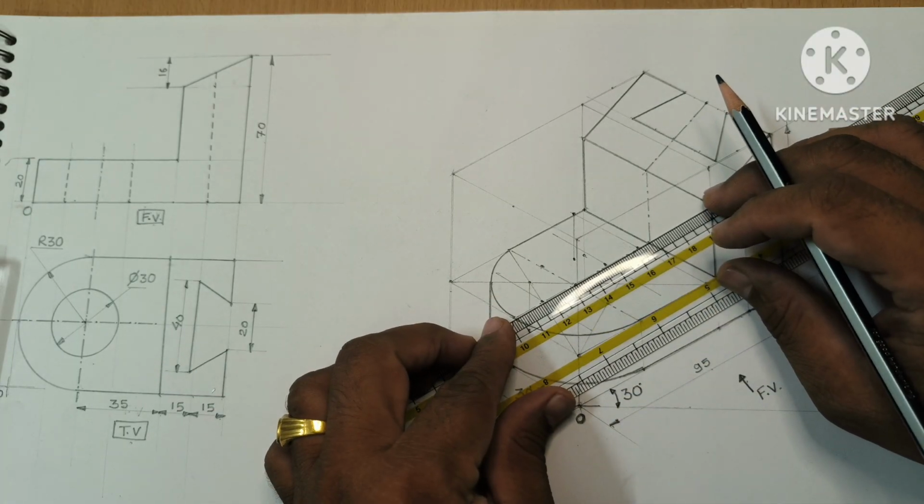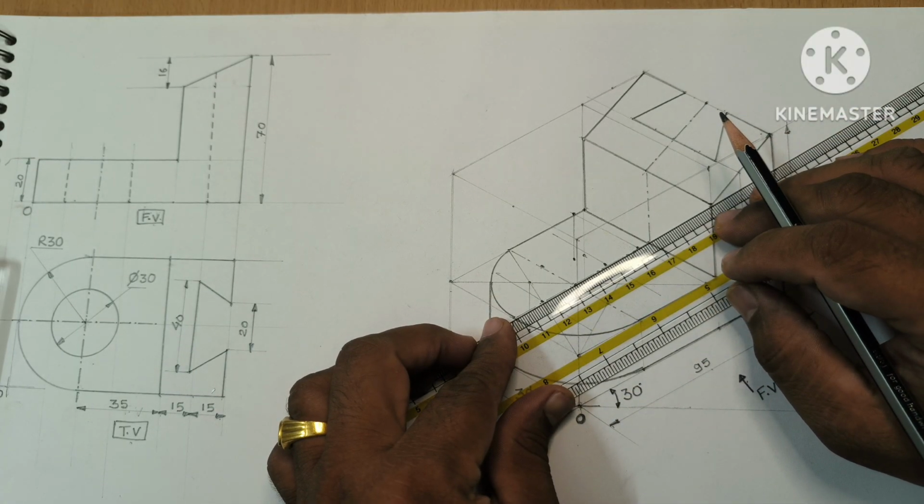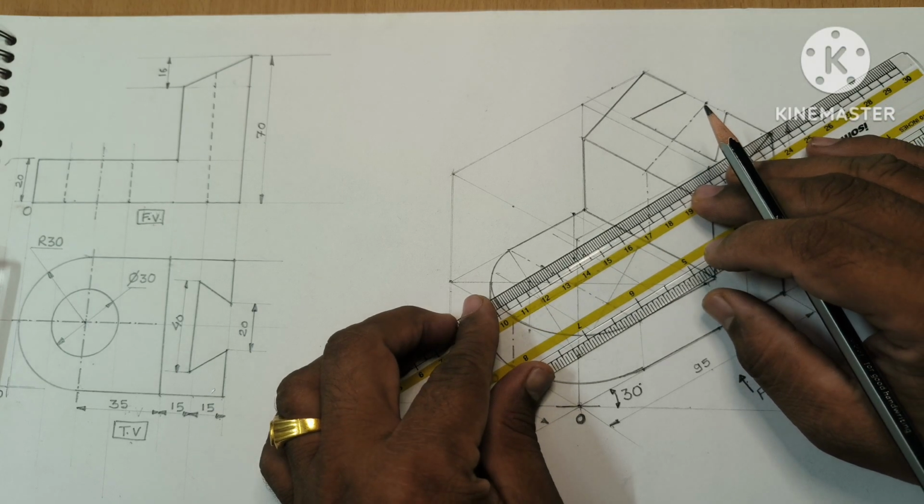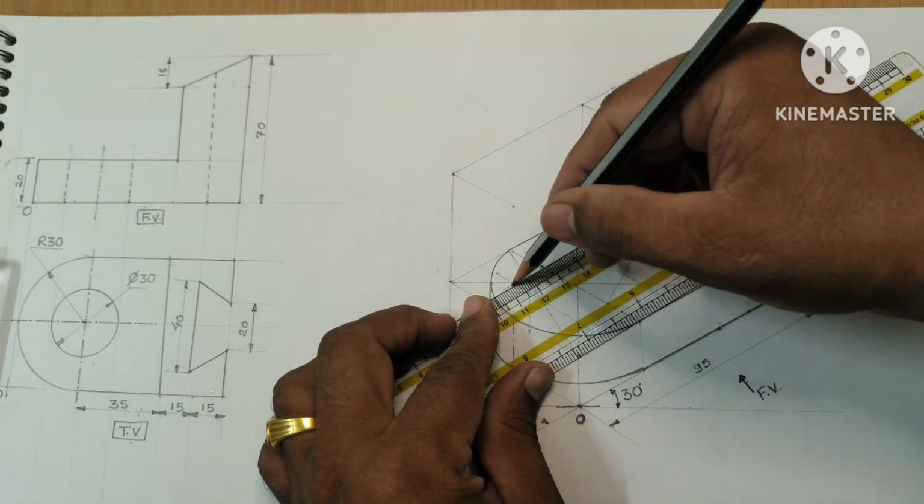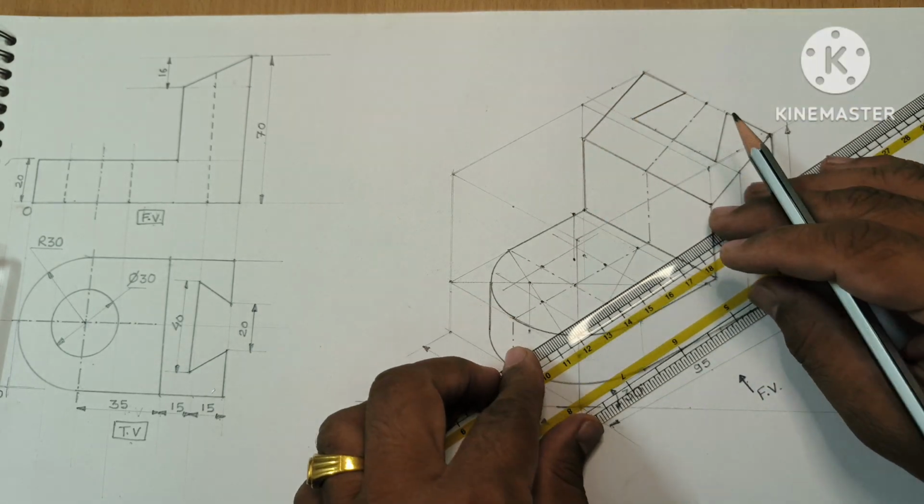Then I will try to make the square or box.